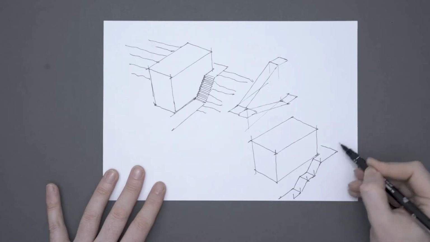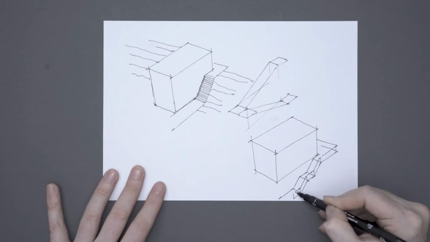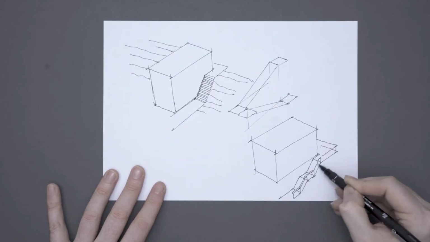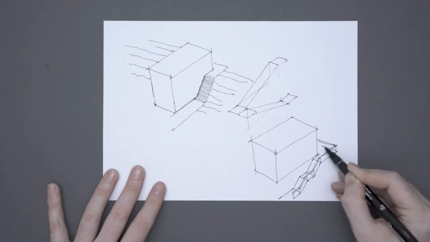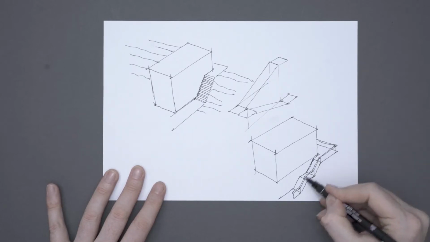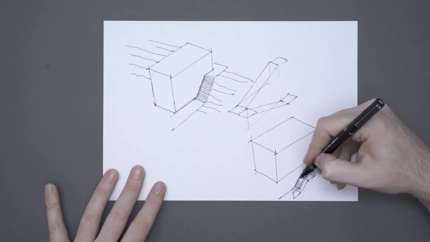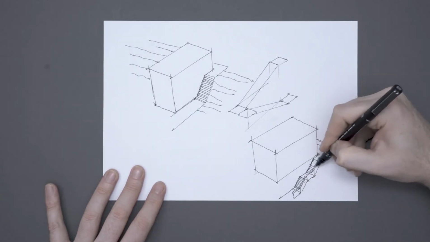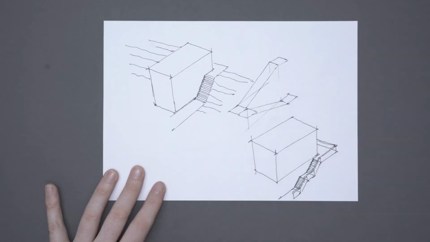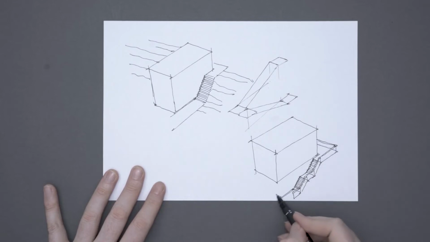Let's add some parapet here. Look closely, we added a parapet, designed the stairs, but I'm not going to be very stressed about it. And I'll just do my lines here, like this. And as you can see, our building is elevated here on pilotis.